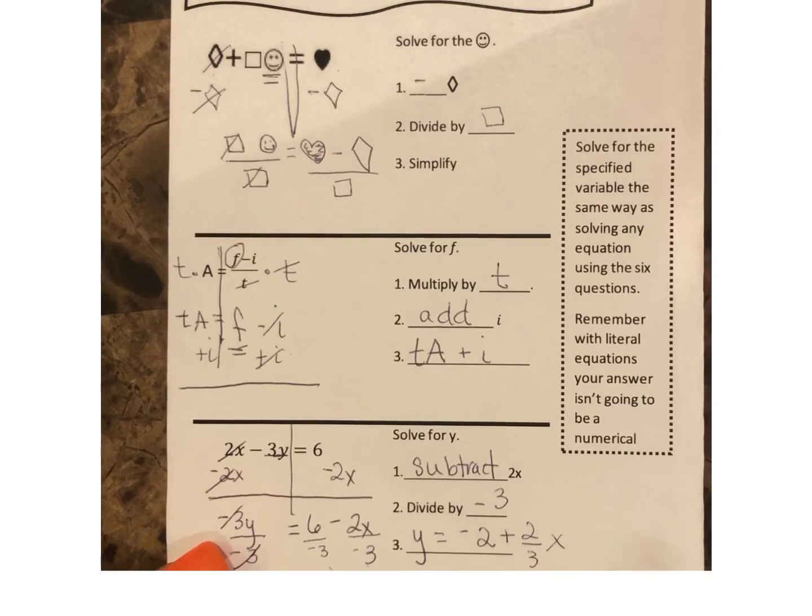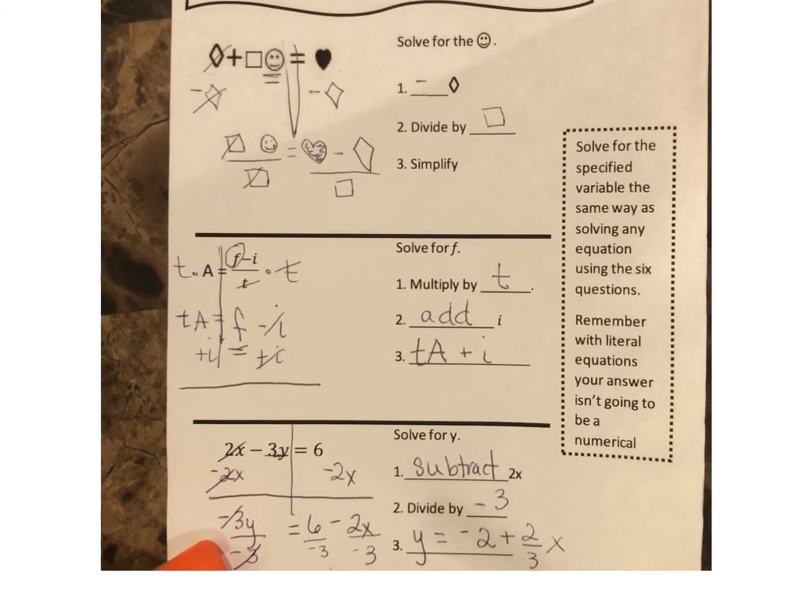Now let's flip the page and let's look at our little jingle.